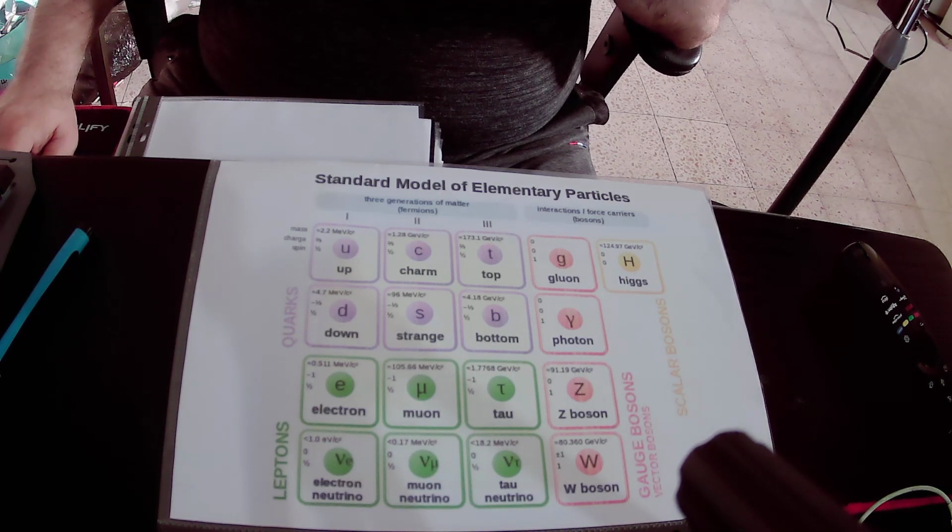The graviton hasn't been discovered yet, but scientists believe that this elementary force particle does exist.